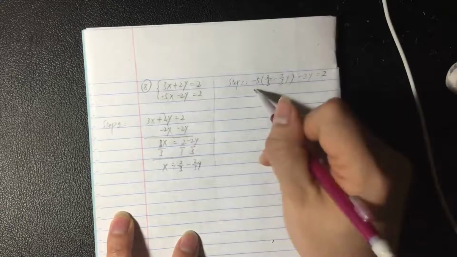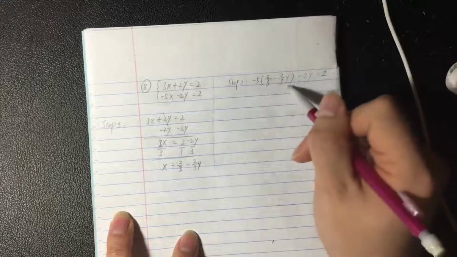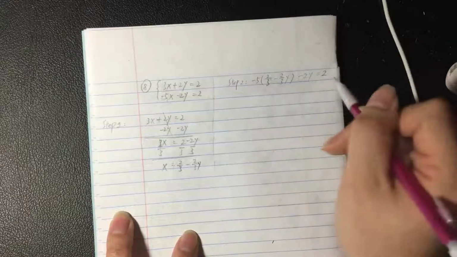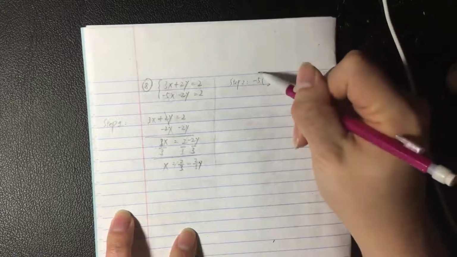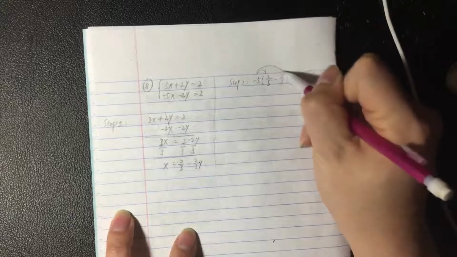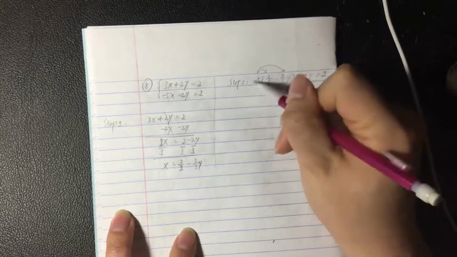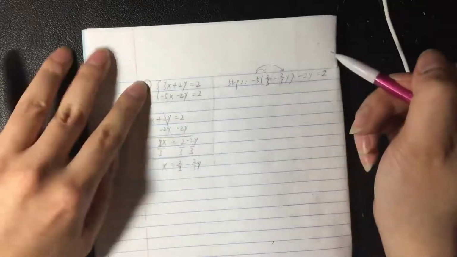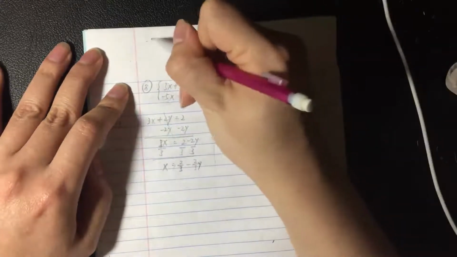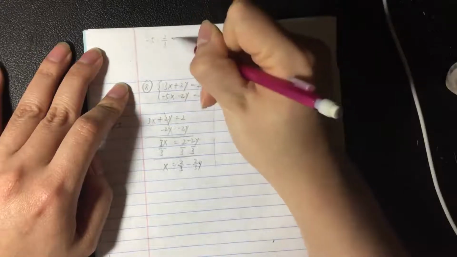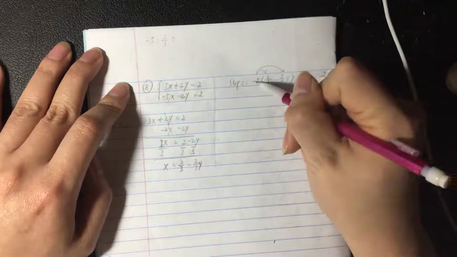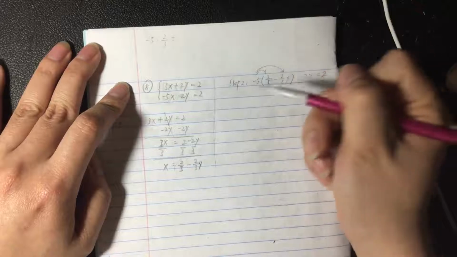Then this equation has only one unknown. I can solve this equation for y. First of all, I distribute negative 5 into the parentheses. When I distribute, I have negative 5 times 2 over 3.